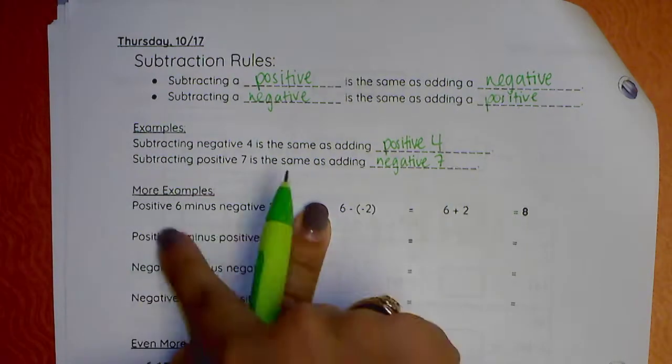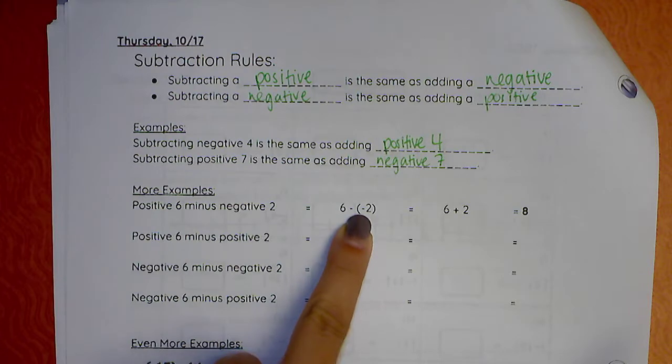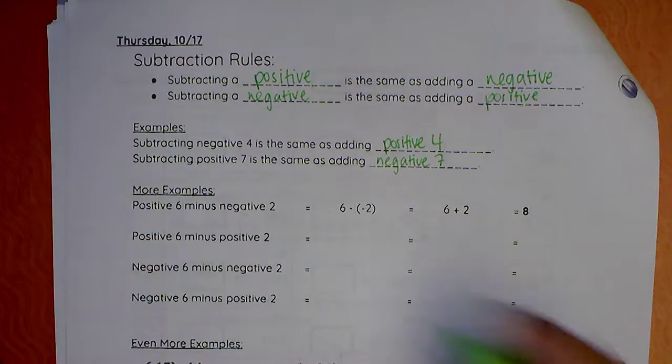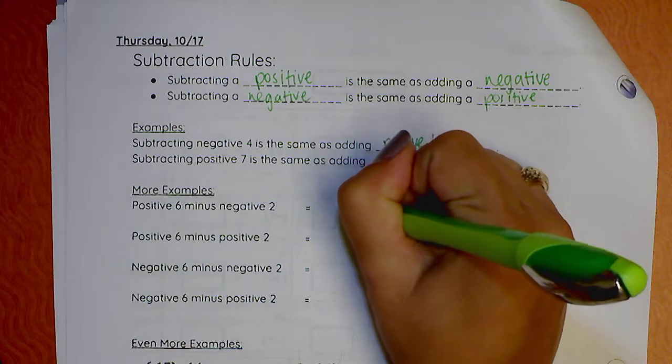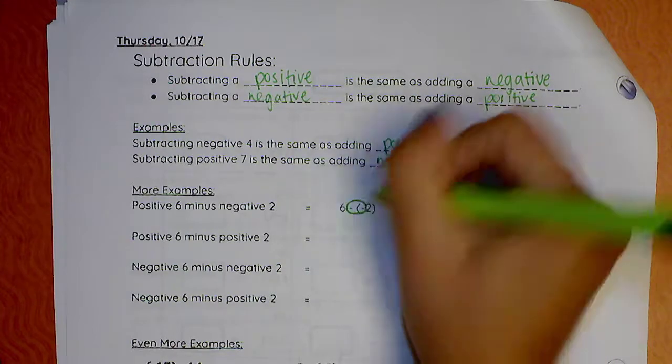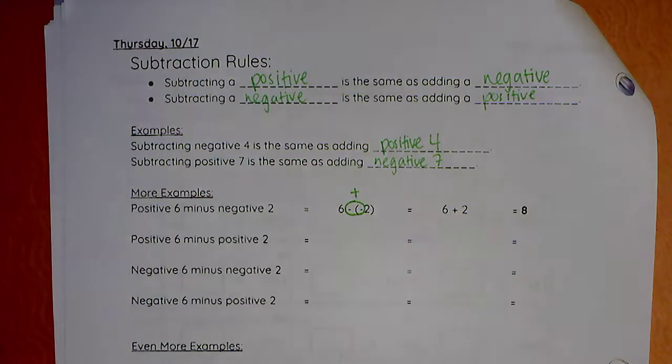Positive 6 minus negative 2 equals 6 plus 2. Whenever you see this double minus, this minus negative, you can just think of that as a positive. So that's 6 plus 2 equals 8.